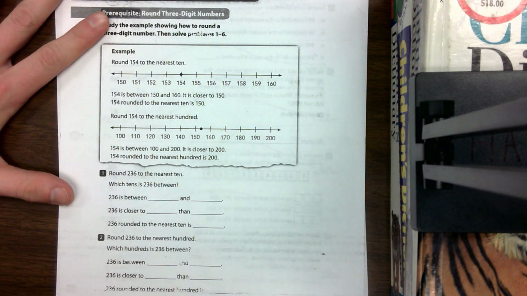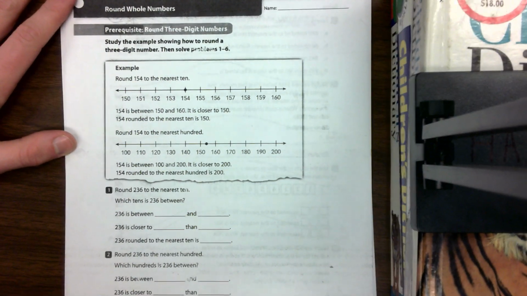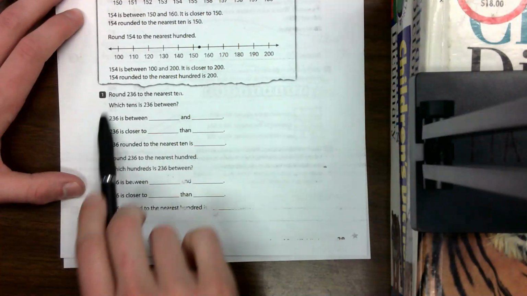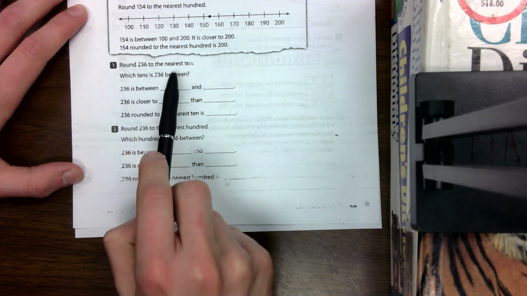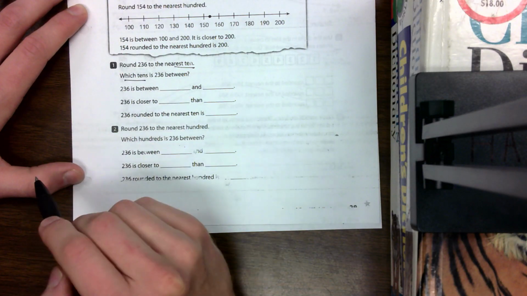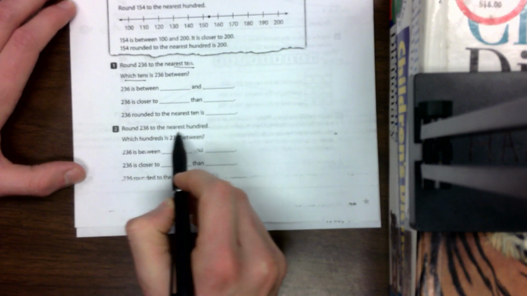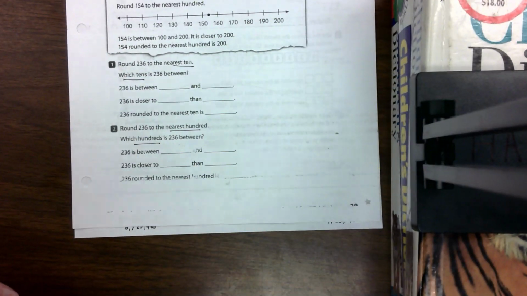Let's go back earlier this week. I gave them this worksheet. One of the issues I ran into this week is I handed out this worksheet. We had number 1 and number 2. This says very clearly round 236 to the nearest 10. And then it says which tens is 236 between. Number 2 says round 236 to the nearest 100, which hundreds is 236 between. Within 5 minutes of passing this out, first period, I think Wednesday morning, I had no less than 4 students come up to me and say, Mr. Haney, why are there 2 of the same question?